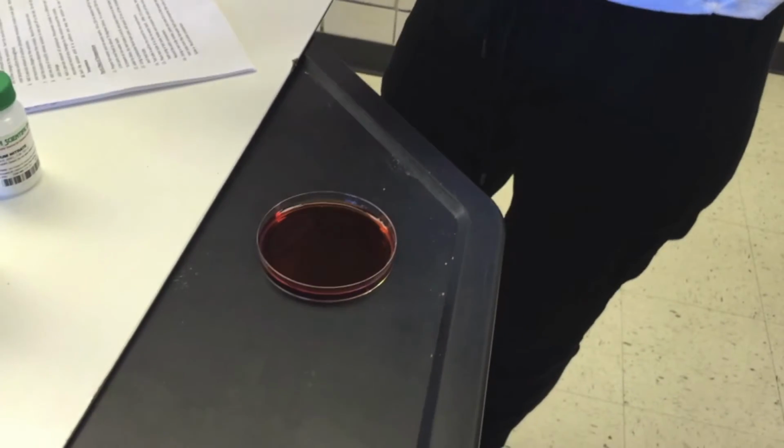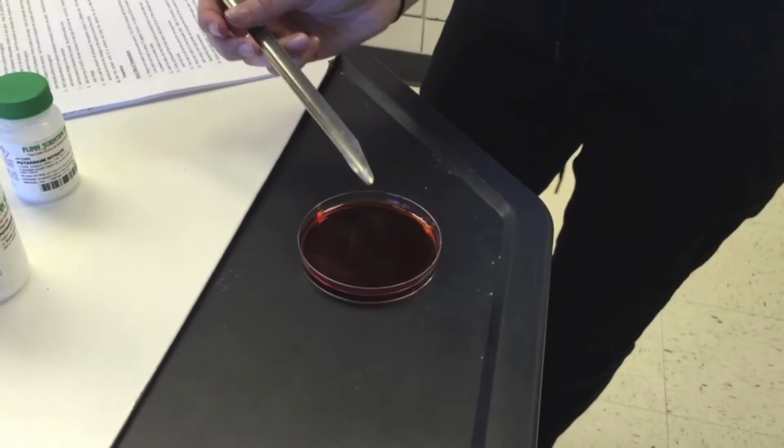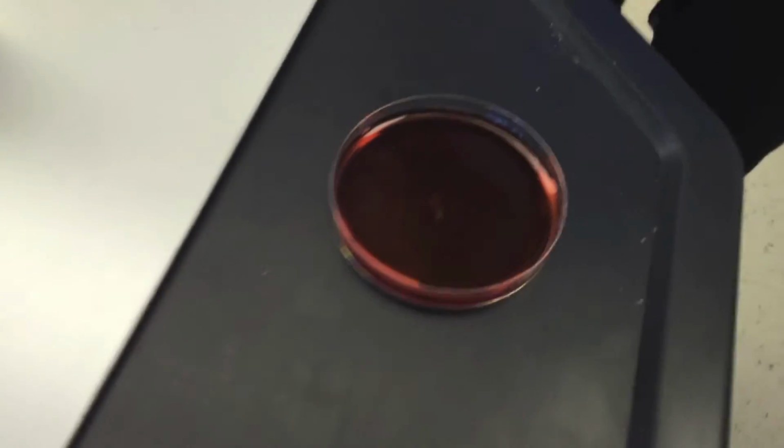Now we're adding a quarter pea-size of sodium phosphate monobasic crystals. And then we wait 60 seconds.